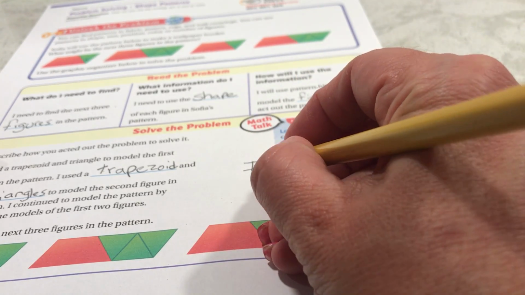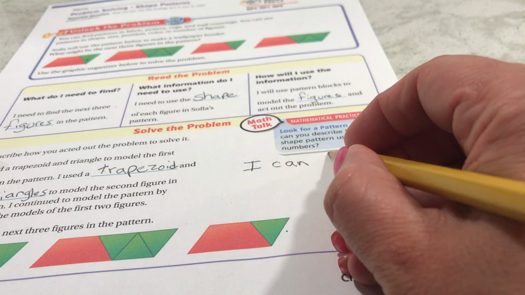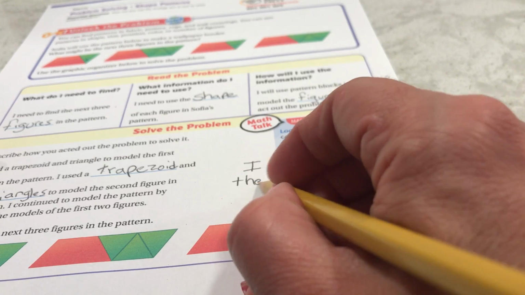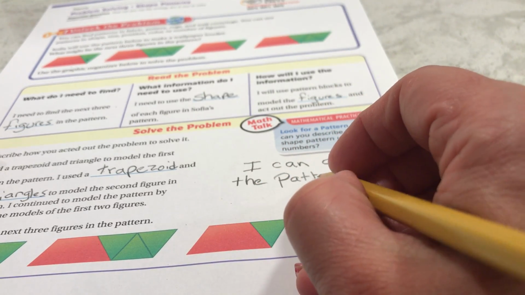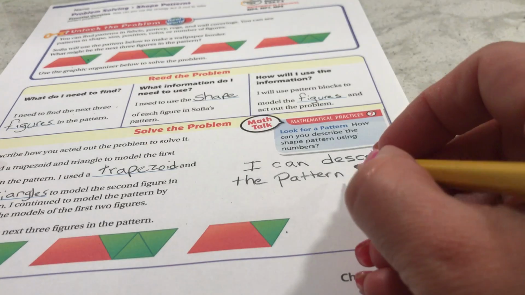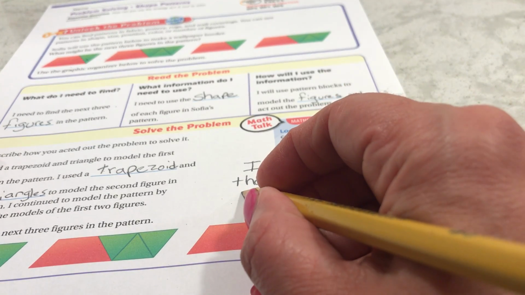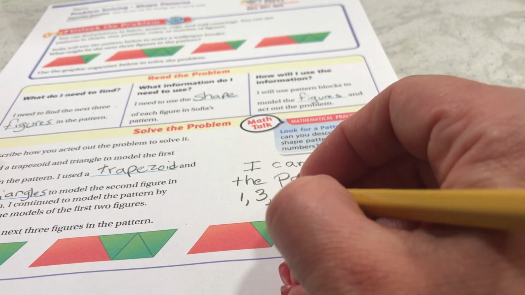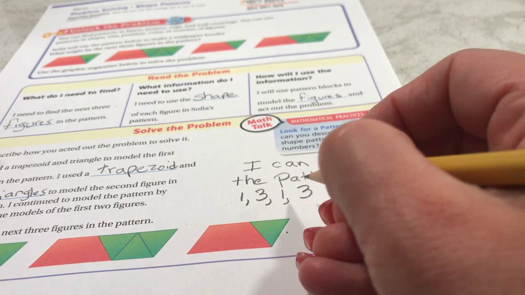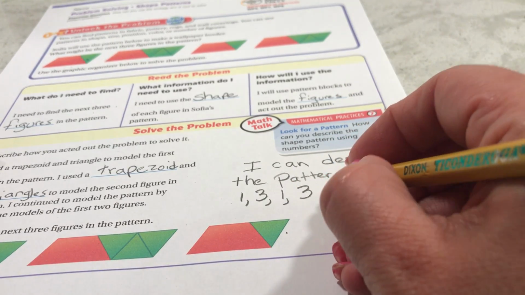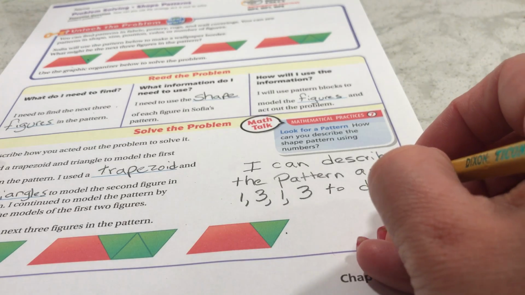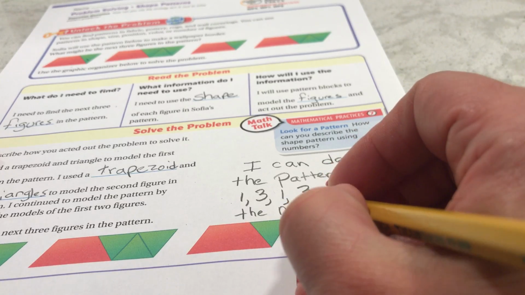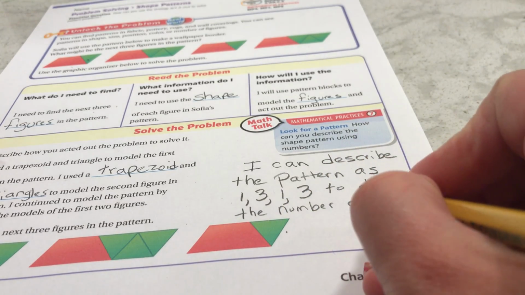I can describe the pattern as 1, 3, 1, 3 to describe the number of triangles.